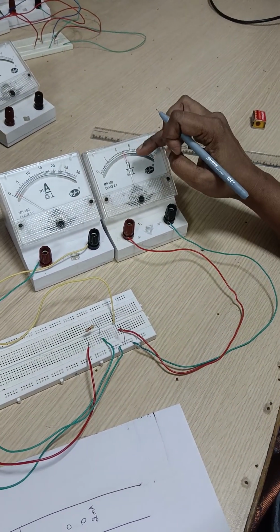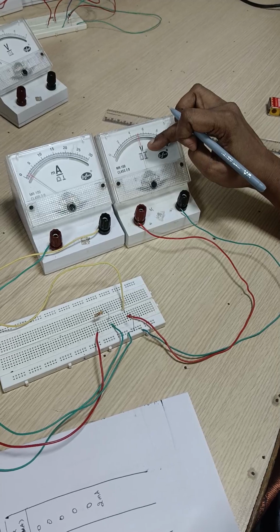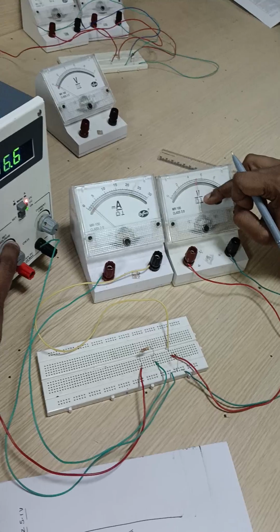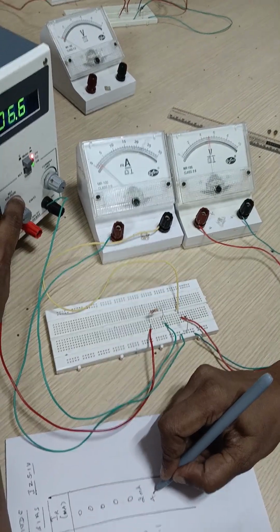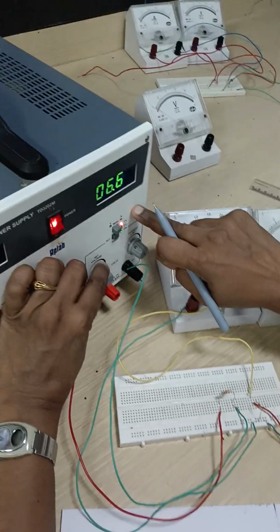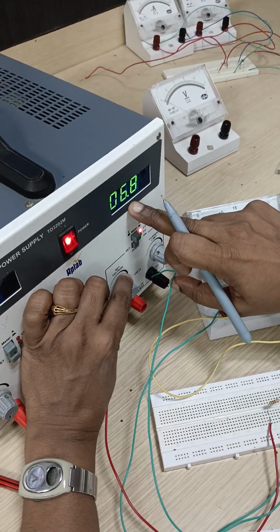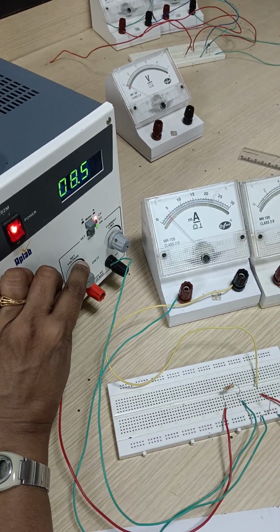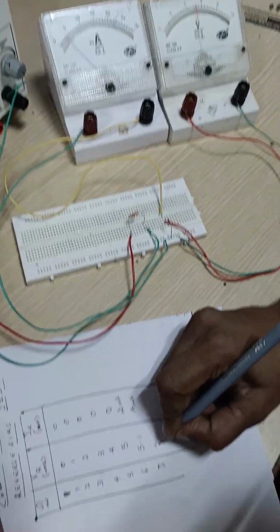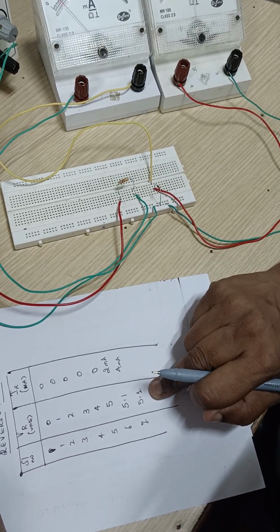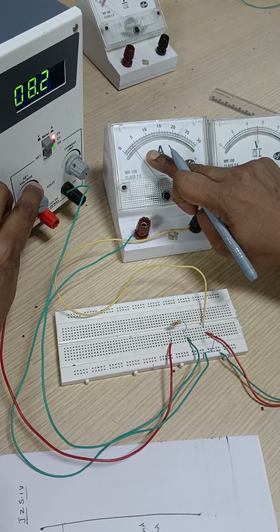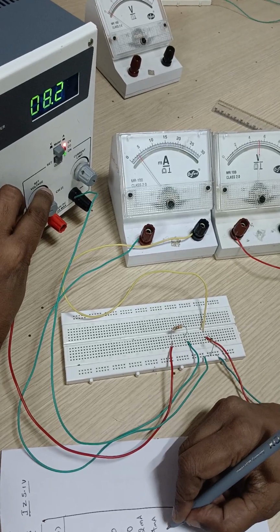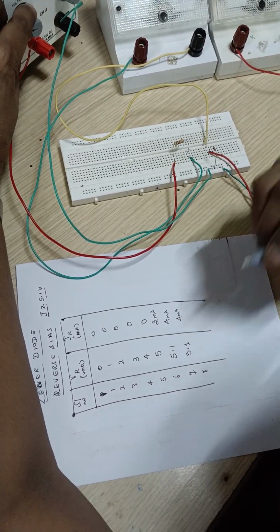Then we further increase the voltage. The voltage across the Zener diode is now 5.1 volts, and the current is now 4 milliamps. Then I continue to increase the DC supply. The DC supply is now 8 volts, but the voltage across the Zener is still 5.1 volts. So we note down 5.1 volts, and the current is 4 milliamps.